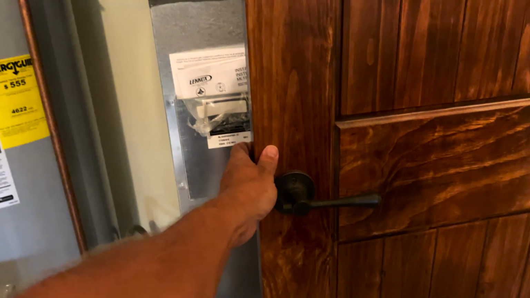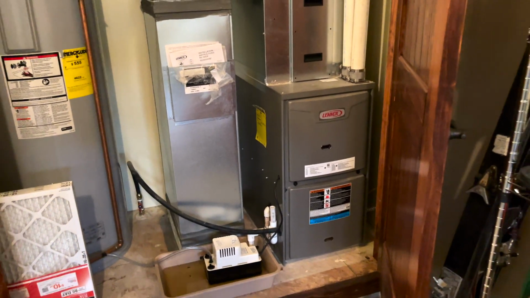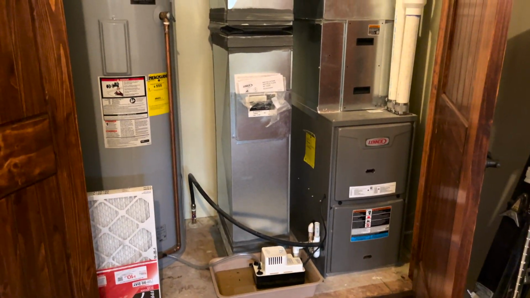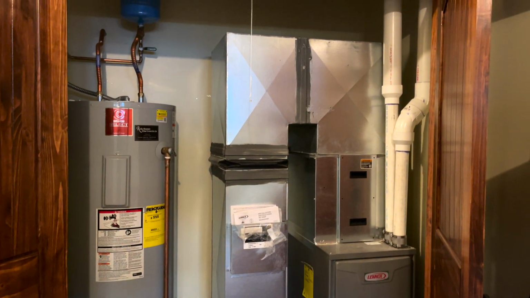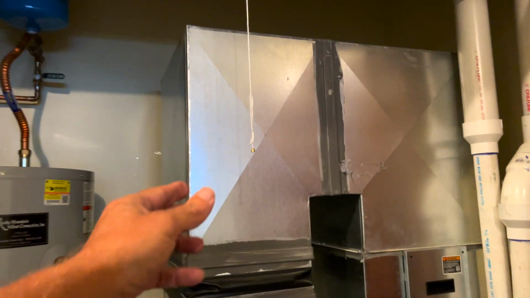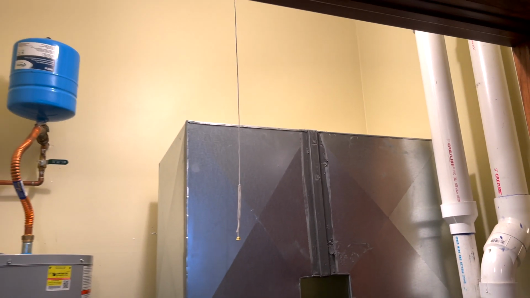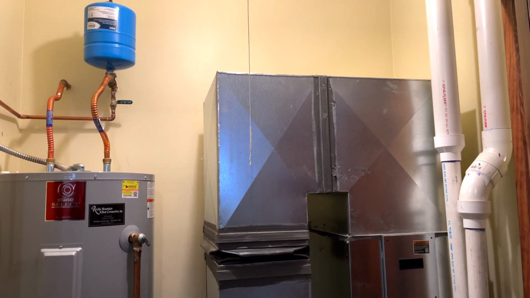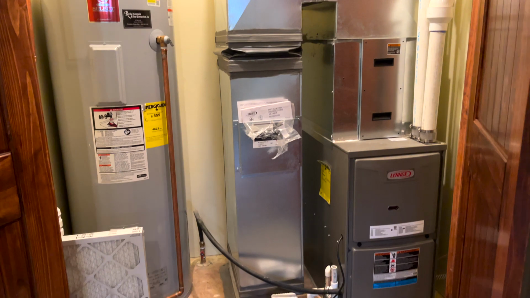And inside the closet is a mystery. It's the HVAC system and the hot water tank. So, electric hot water tank. We saw the breaker at the electrical panel for the electric hot water tank. Let's shed some light here. So, nice, clean installation, all accessible.